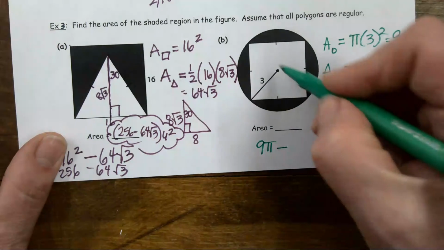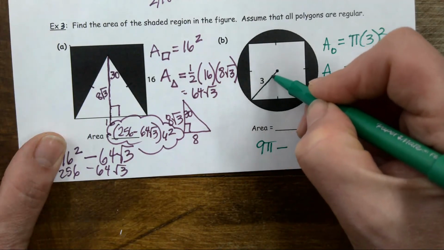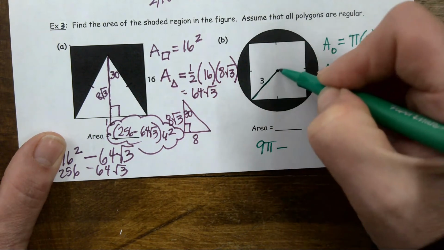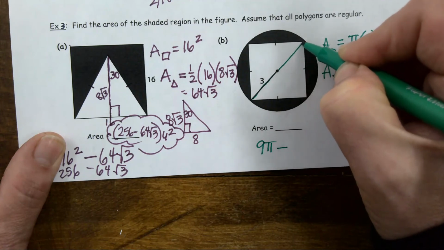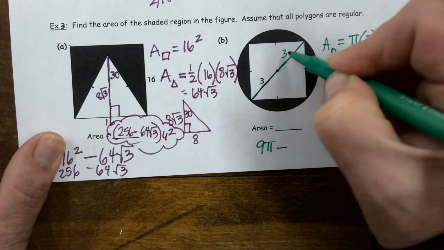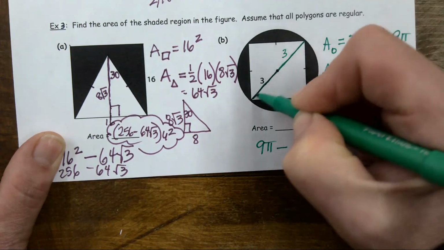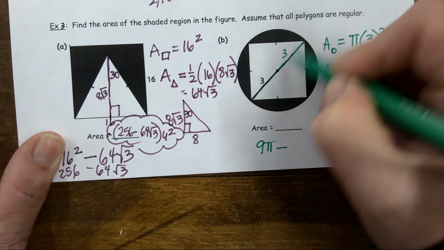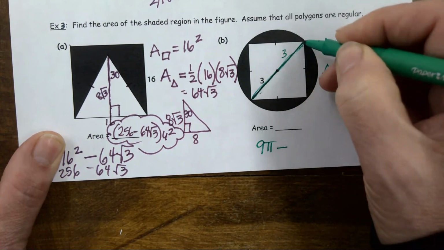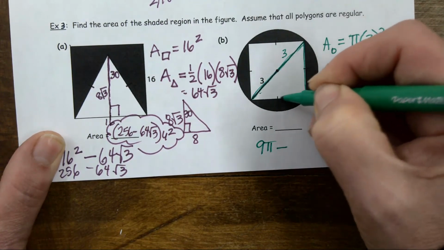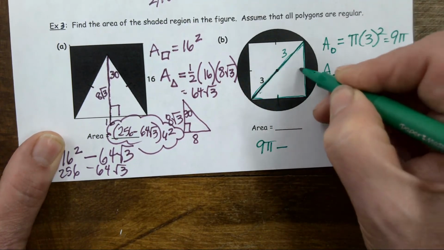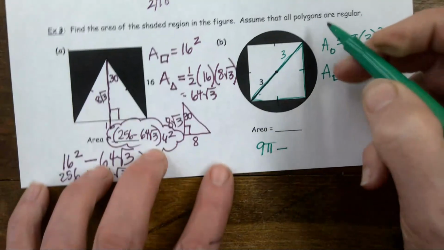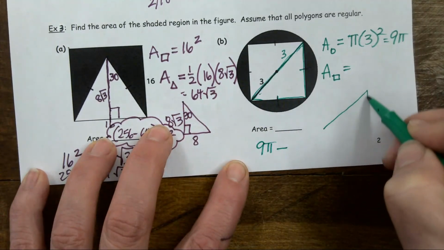So, if this segment here is 3, what would this segment here be? 3, great. Making this diagonal 6. Agreed? Then I know that I have a square which has these marks, 2 sides congruent, so I'm going to pull that triangle out.